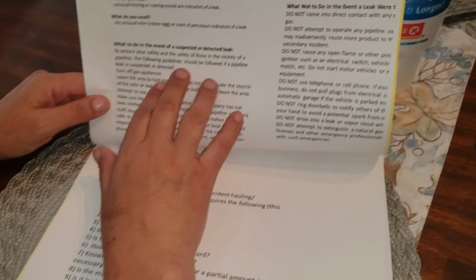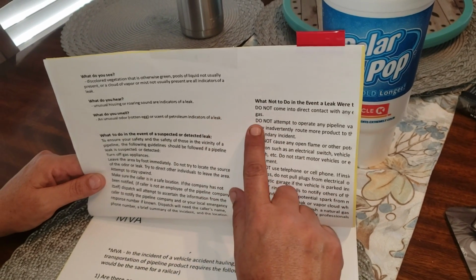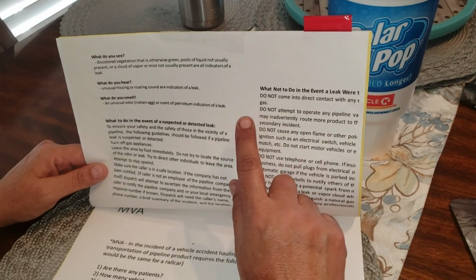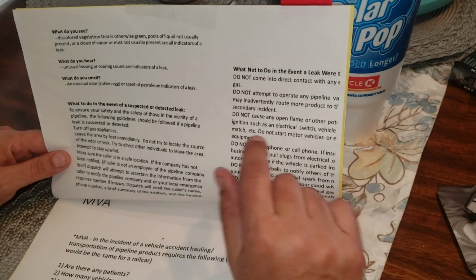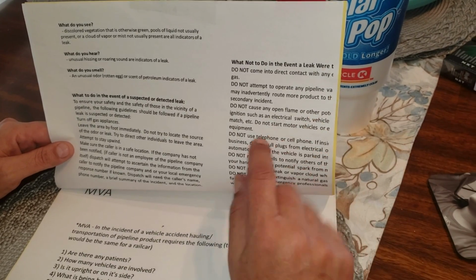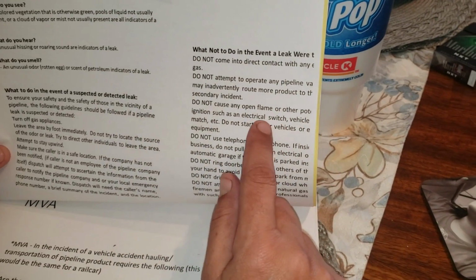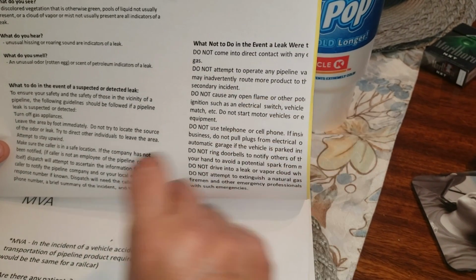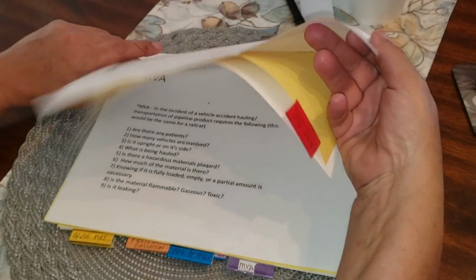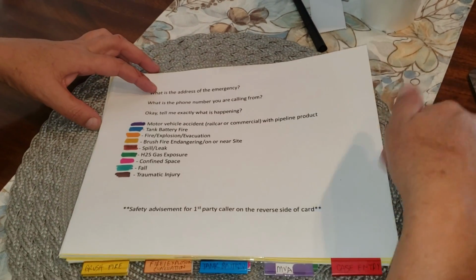Okay? So they would advise them, basically read, don't come in direct contact with it, don't attempt to operate any pipeline valves or cause any secondary incident by turning something on or off, especially if they're not pipeline certified. Don't cause any open flame, an electrical switch, match, lighter, starting your vehicle, your cell phone, things like that. If there's a vapor cloud, get away from it. I mean, it tells you everything right there. So before they would disconnect with the caller, they would tell them that.